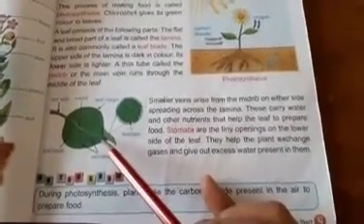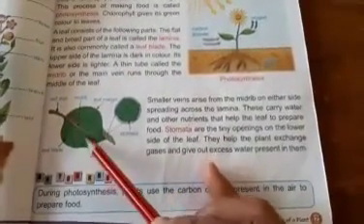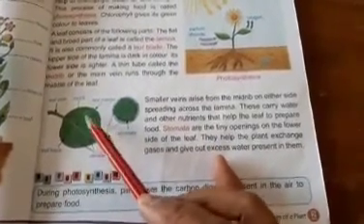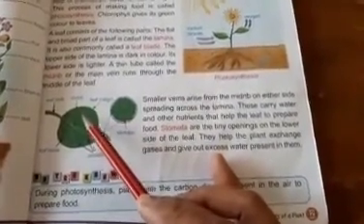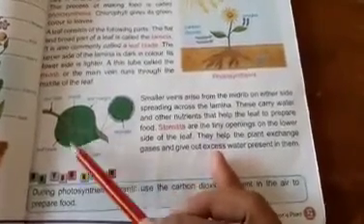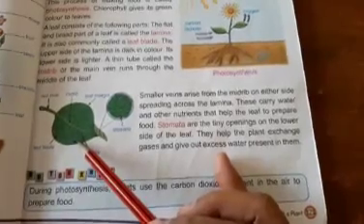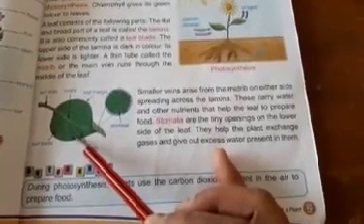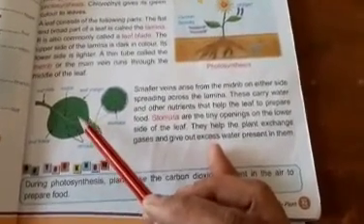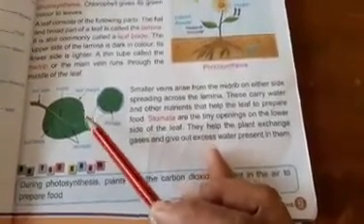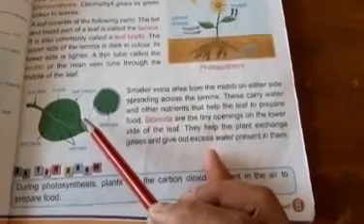A thin tube called the midrib, and small veins, run through the middle of the leaf. Small veins arise from the midrib on either side, spreading across the lamina.